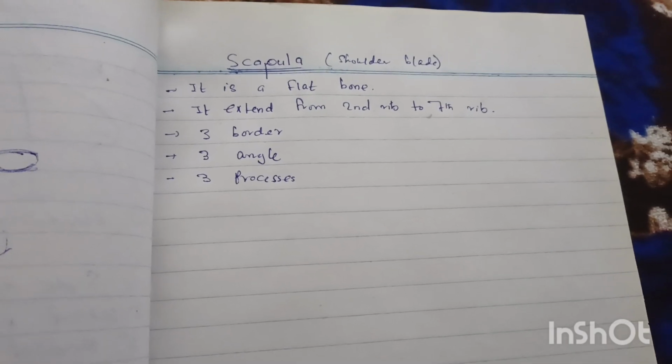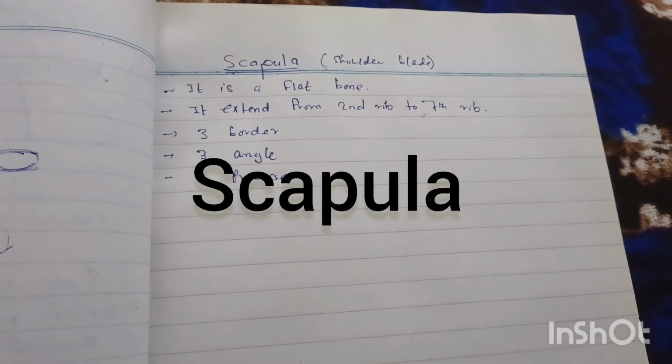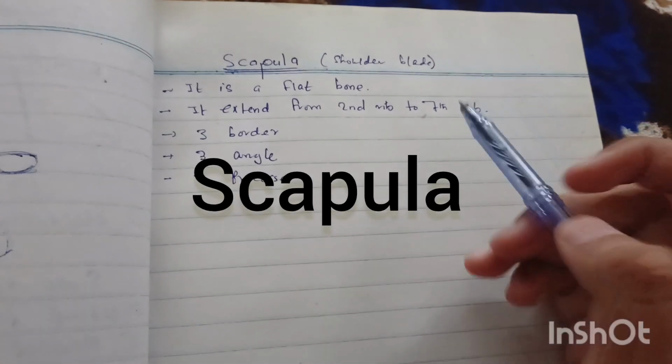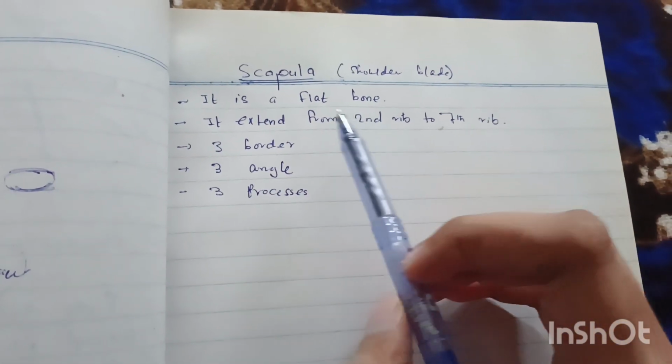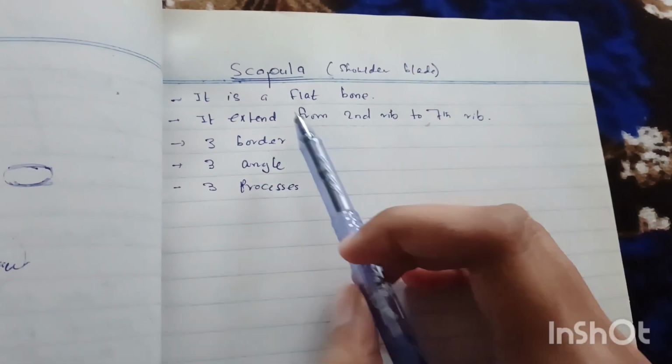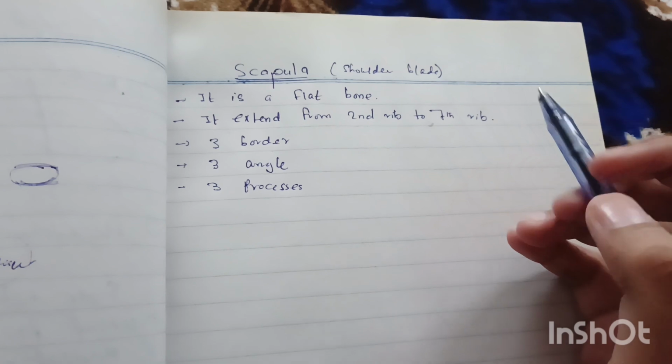Hello everyone. So today I'm going to explain the scapula. Basically, the scapula is a flat bone and it extends from the second rib to the seventh rib. It has three borders, three angles and three processes.